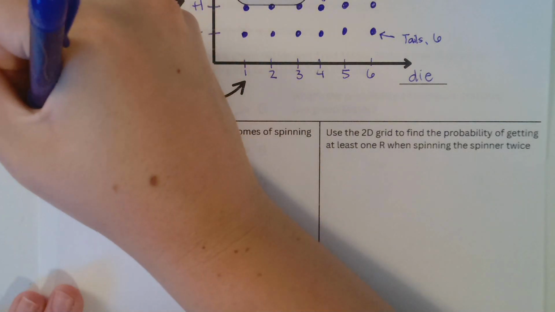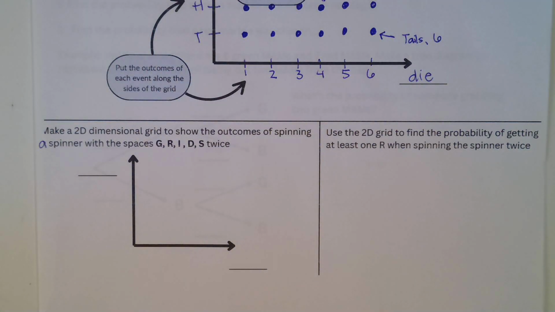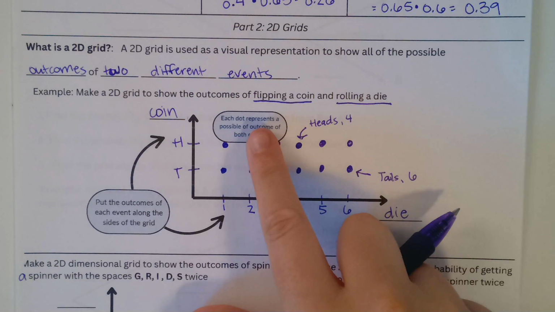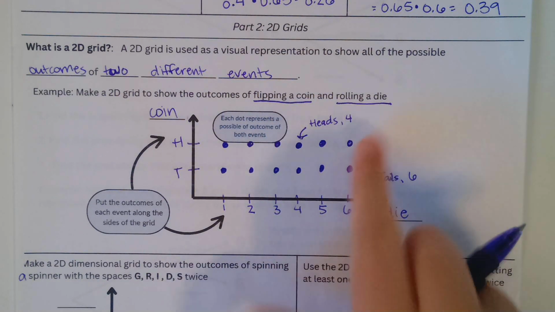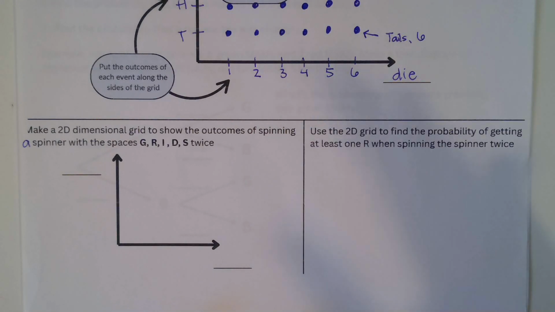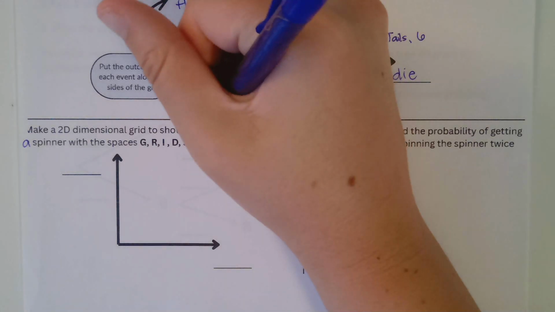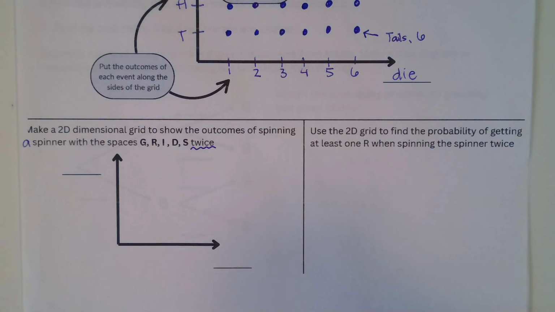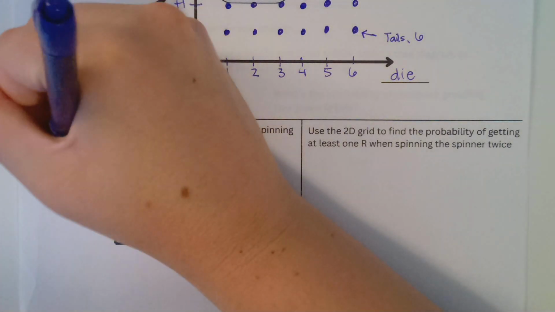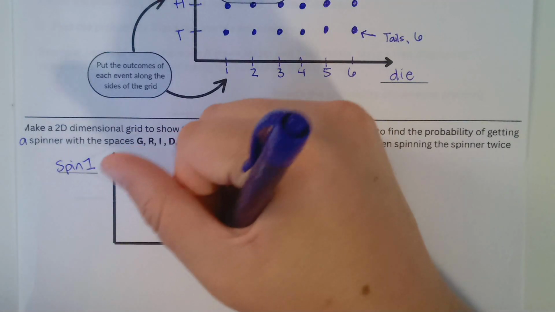That should say spinning a spinner with the spaces G, R, I, D, S twice. This one's a little bit confusing because, when you look at it, what I said up here is the very first thing you're going to look for is what are the two things that are happening. With this one, it only seems like there's one thing happening: you're spinning a spinner. But the two different things are the fact that you're spinning it twice. When you spin the spinner twice, you're going to get two different outcomes. So when I label these along the sides, I'm going to put spin 1 and spin 2.